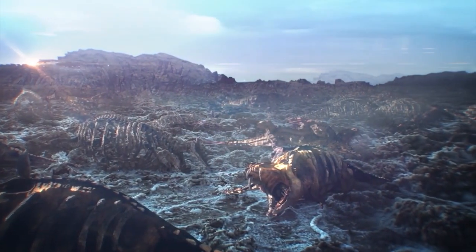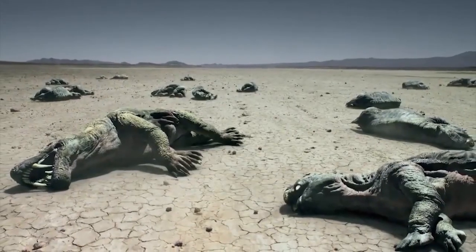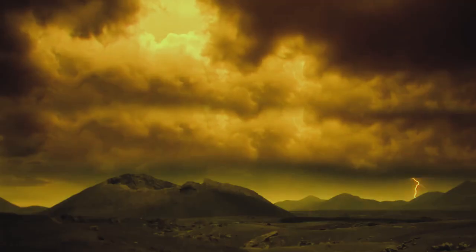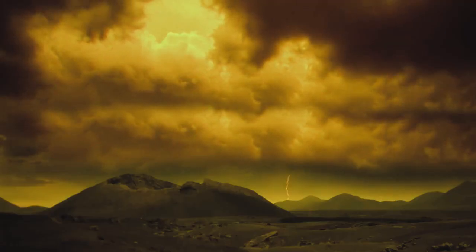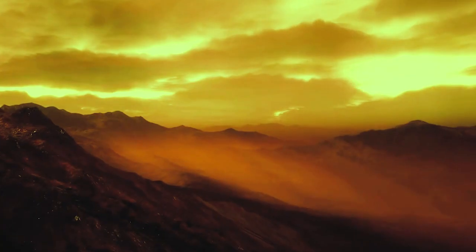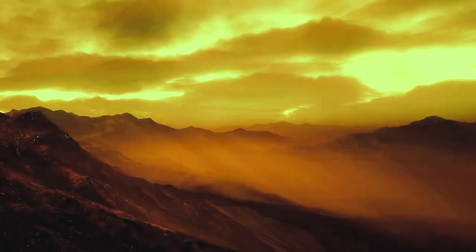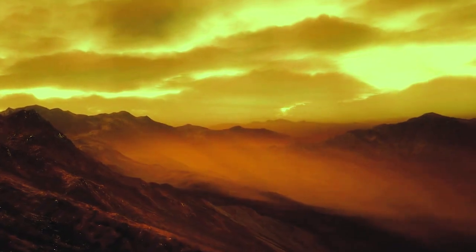Volcanic sulfur dioxide mixes with water vapor to form sulfuric acid. Torrents of acid rain are now falling on the planet. The trees are ravaged, and the vegetation is decimated. Shelter is now scarce for the survivors.